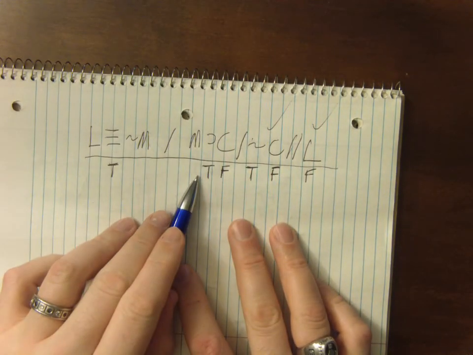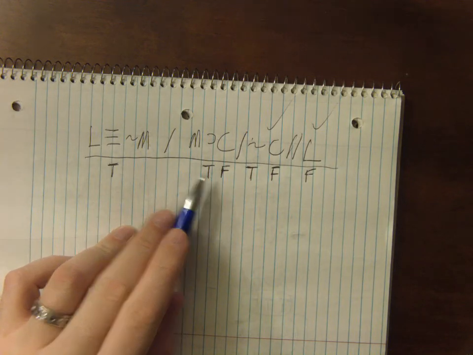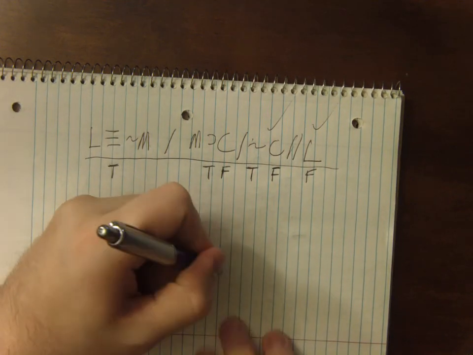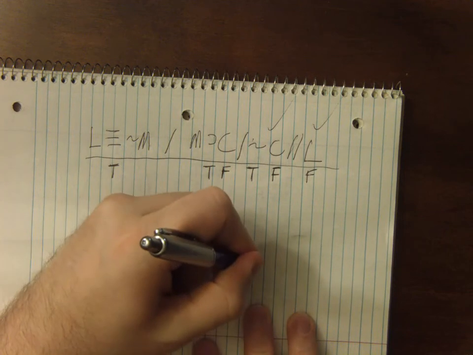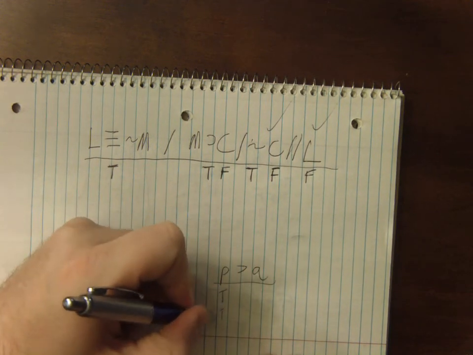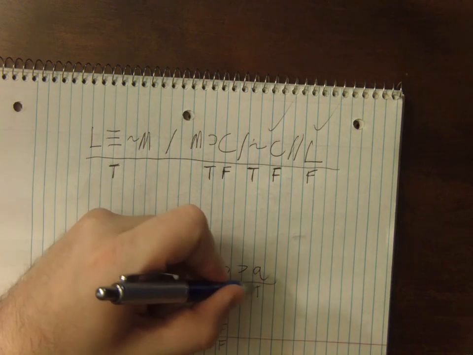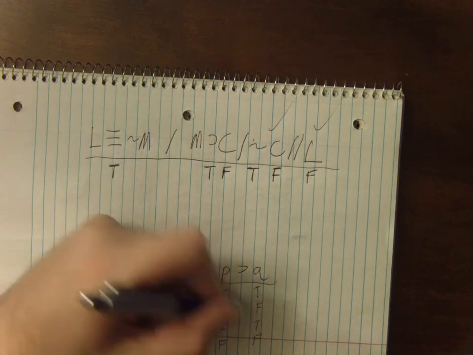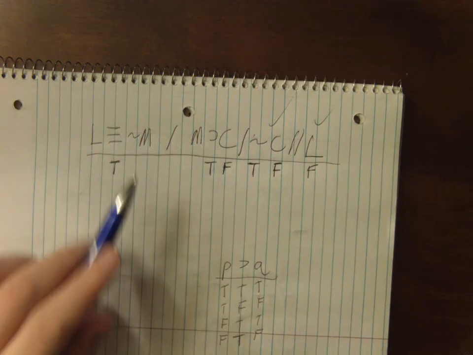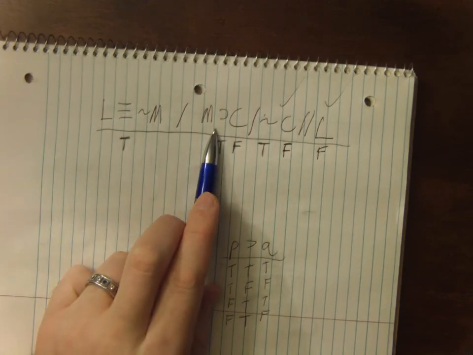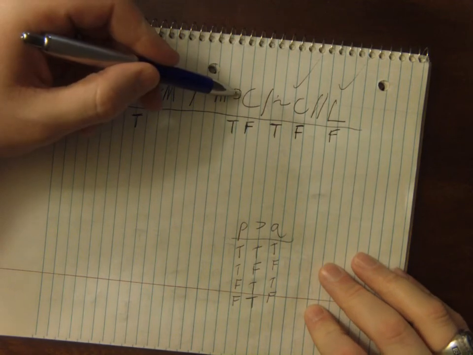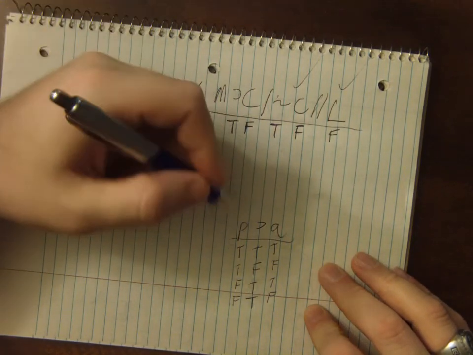Okay, here's a move you need to get familiar with, just with practice. So let's go back to the if P then Q truth table. TTFF, TF, TF. All right. Which line am I at on the horseshoe truth table? Again, this is a move you're going to have to make a lot. Well, it's one of the lines where my Q is false.